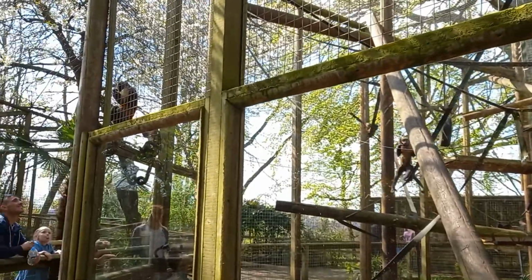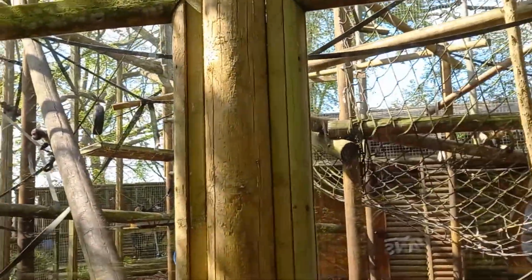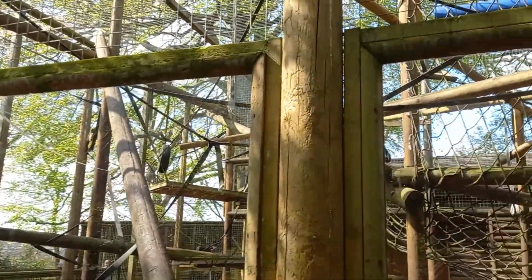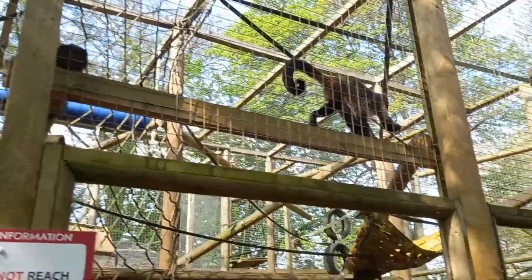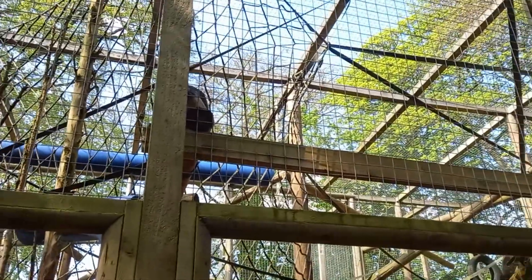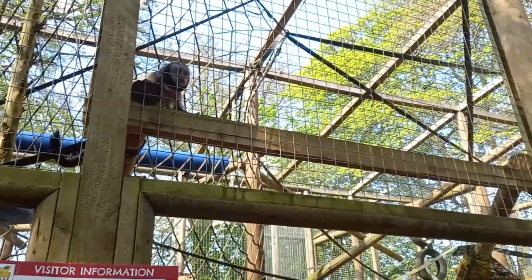There's one on the log at the top. There's quite a few just round by the windows and the bars at the side. And there's quite a few climbing around on the logs and all the different rope structures that they have installed here. So I'm just going over there. This one just quite close up there as well.